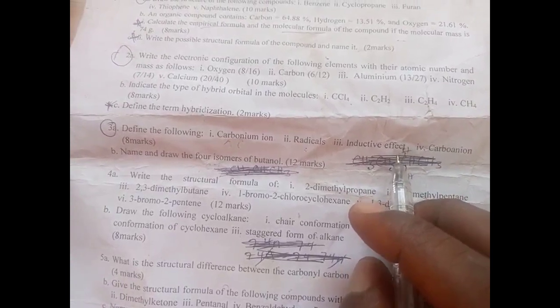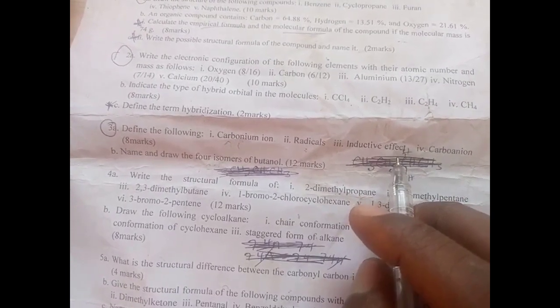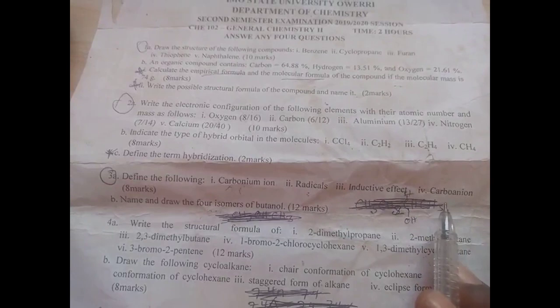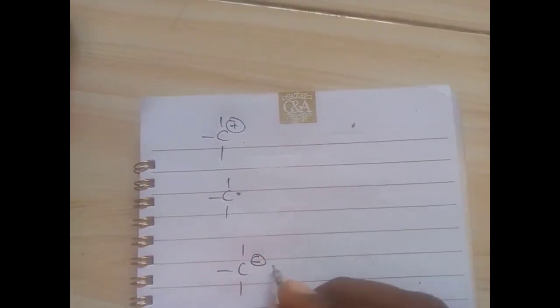It is defined as an electron displacement effect that occurs due to the unequal sharing of a pair of electrons in a sigma bond between 2 atoms of different electronegativity. Now we need to note that it is a permanent effect and it is affected by distance. The next one is carbanion. It is a negatively charged species containing a carbon with 3 bonds and an unshared pair of electrons, which is like this, and it carries a negative charge.